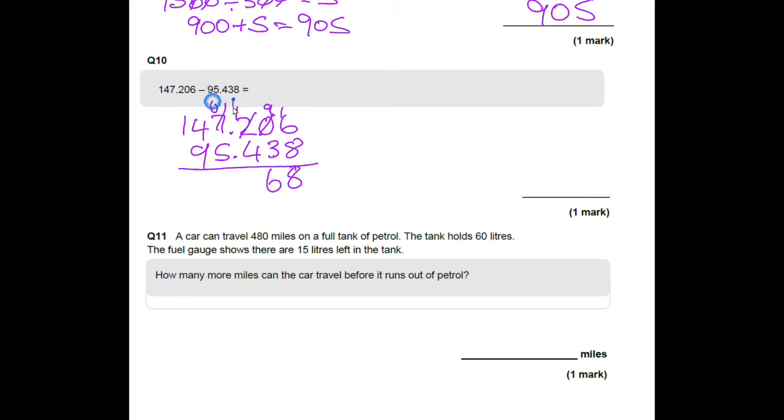4 from 1 doesn't go, so borrow a 1. Don't forget the decimal point. 5 from 6 is 1. And again, we need to borrow 1, so 9 from 14 is 5. So 51.768 on the answer line is 1 mark.